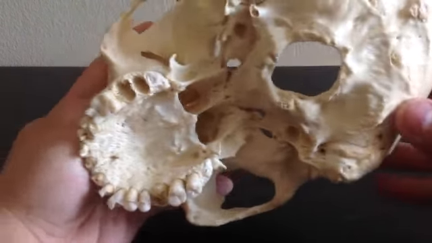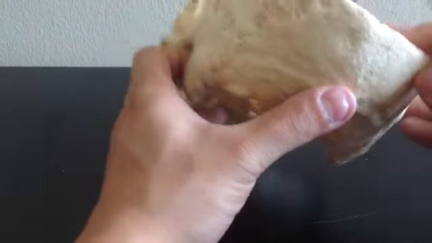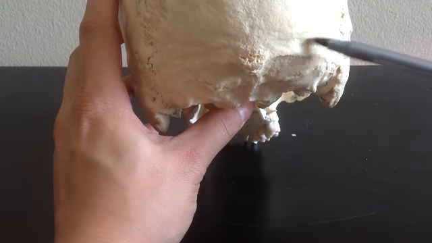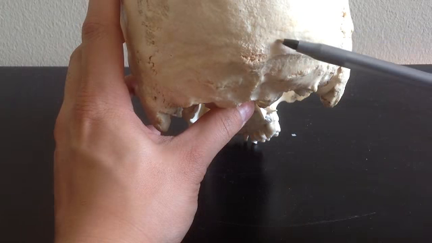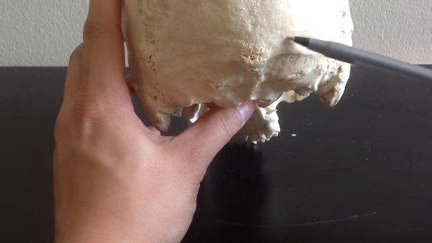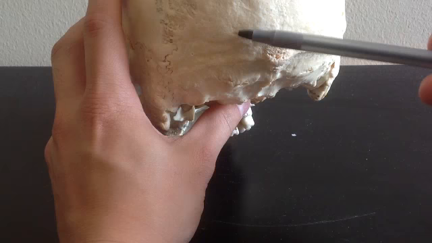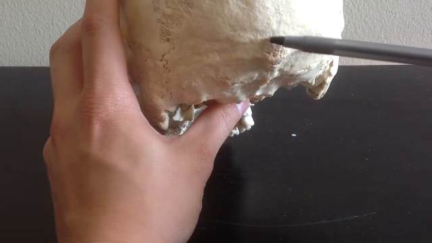Moving on, if we go to the very back, see if I can turn it this way. You've got your highest nuchal lines. Sometimes these won't be visible, but they're going to be the highest ridges on the back. I guess the lighting's not really good for that. Maybe right here, you can kind of tell there's a set of lines.